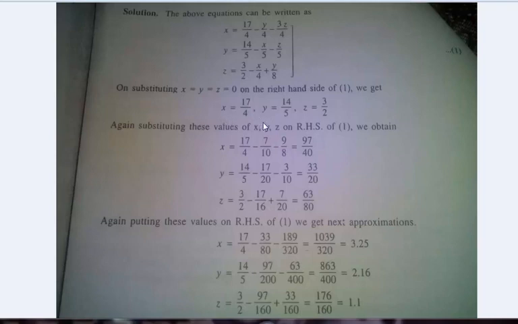So we put these three values in our equations to get another x like that. We put x is equal to 17 over 4 minus 7 over 10. When we put 14 over 5 in this fraction, we get minus 7 over 10.